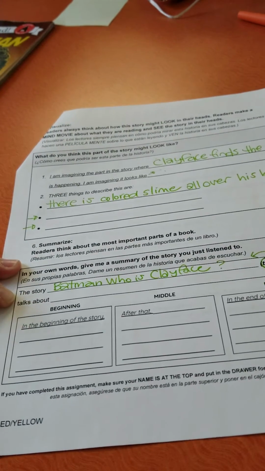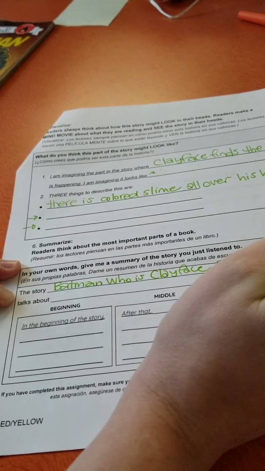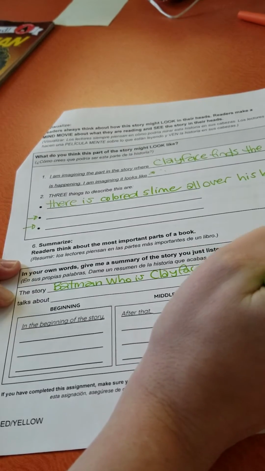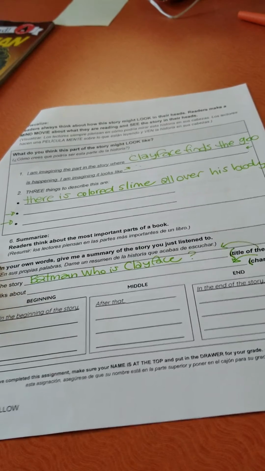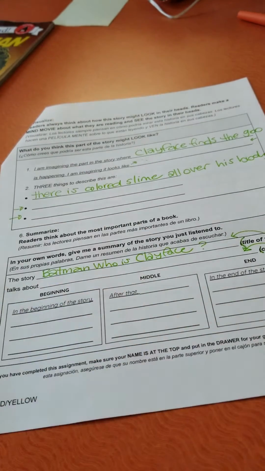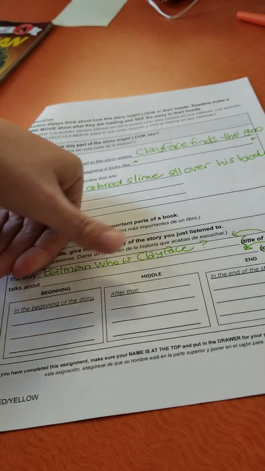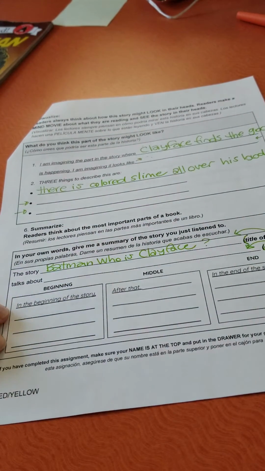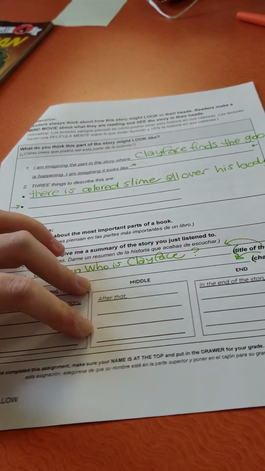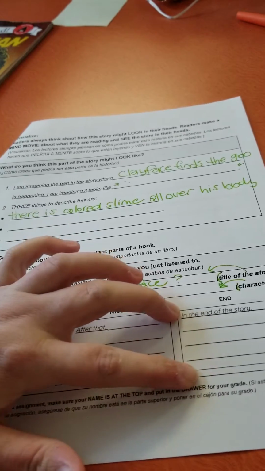Then it says talks about blank, and it has the characters. So I know I need to write my characters here. So go ahead and fill that in. Who are the characters that are the most important to the story? Then you're filling in these three blanks. We have beginning of the story, we have the middle, and then we have the end. In the beginning of the story, blank is happening. After that, blank happens. In the end of the story, blank happens.